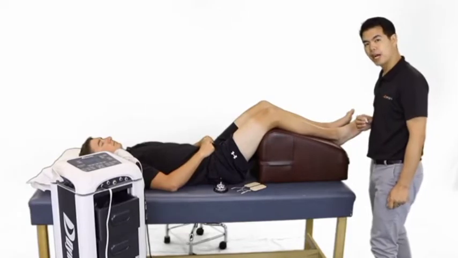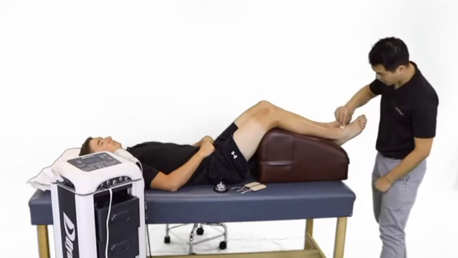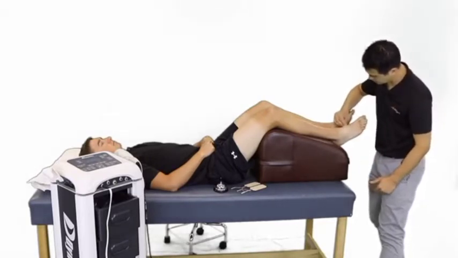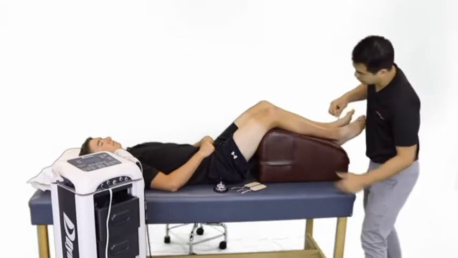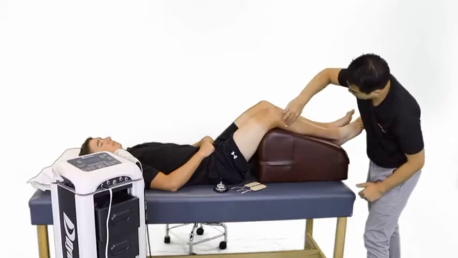Preparation of the skin for high voltage pulse current. We have swelling at the ankle. We're going to apply the active electrode here on the dorsum of the foot, so we're going to clean the skin. And the dispersive electrode will be applied here at the lateral portion of the proximal tibia.